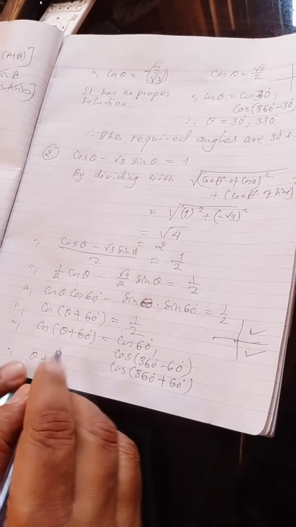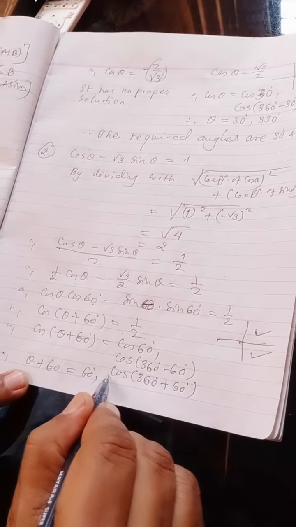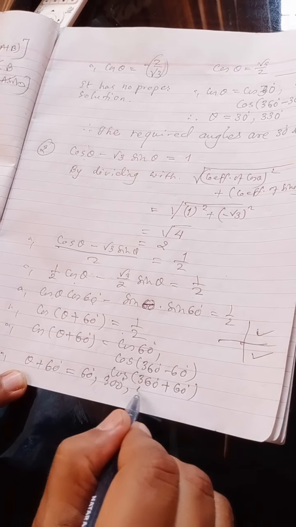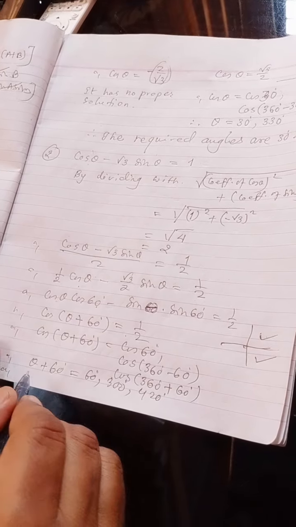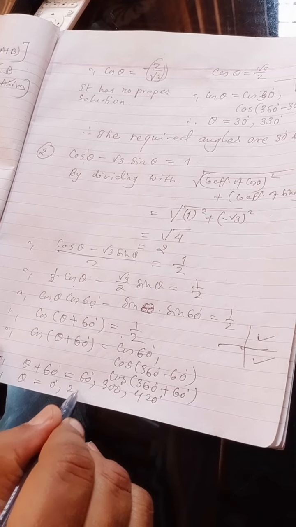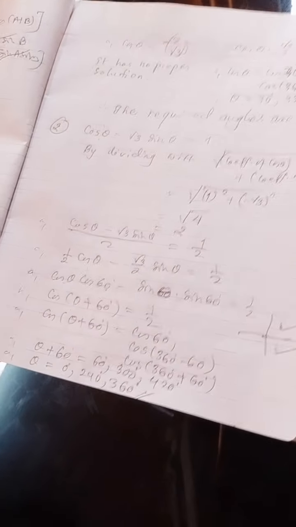Then cos can be eliminated. Theta plus 60 equals 60, 360 minus 60 is 300, 360 plus 60 is 420. If we subtract this 60, then we get 0 degree, 240 degree and 360 degree. These are the angles.